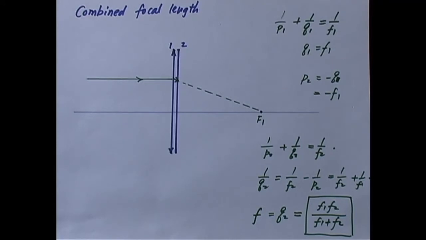Okay, so that tells us that if you put two lenses, one divergent, one convergent, but the convergent lens has a shorter focal length than the divergent lens, you can end up overall with a positive f. In other words, overall the effect is a focusing lens.